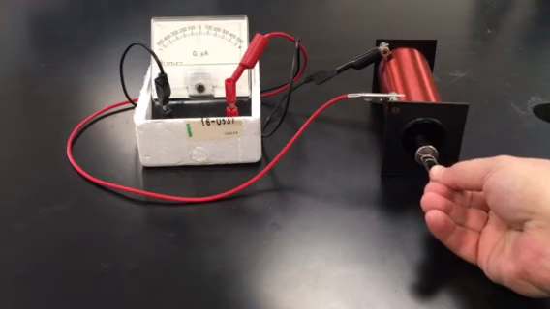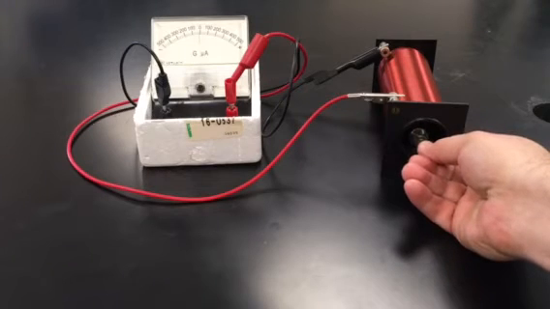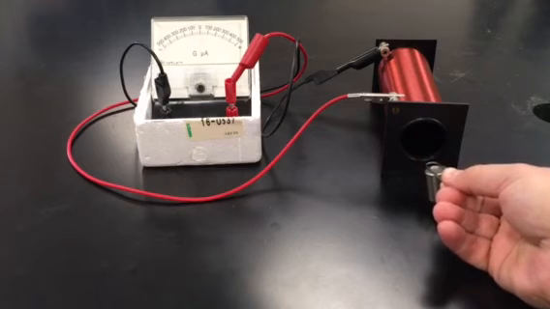As it comes out, I get current in the opposite direction, but again, when there's no movement, there's no current. When I move it quickly, I get a big current. When I move it slowly, I get a small current.